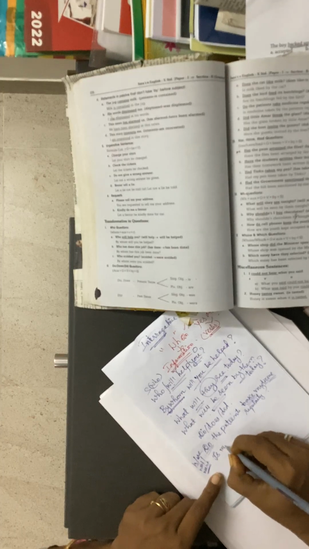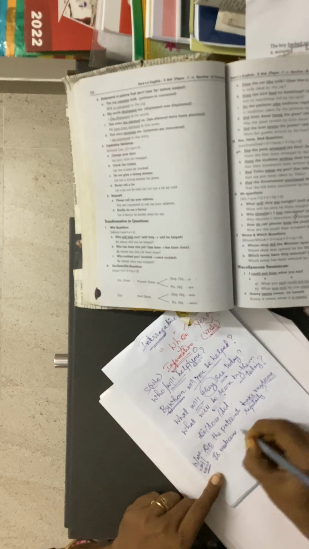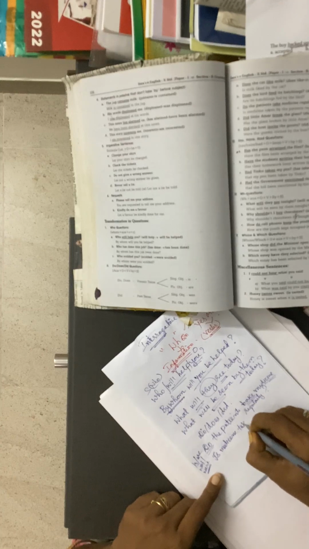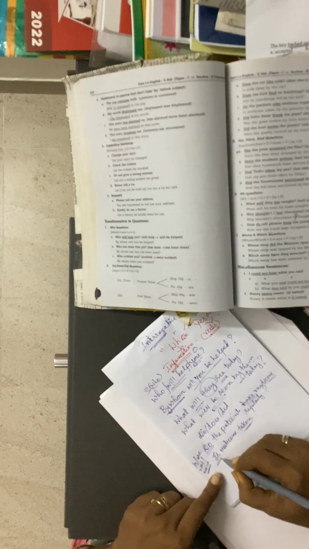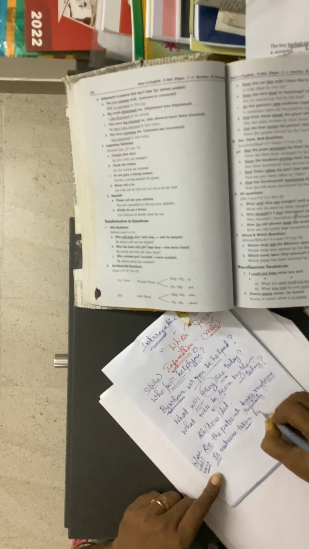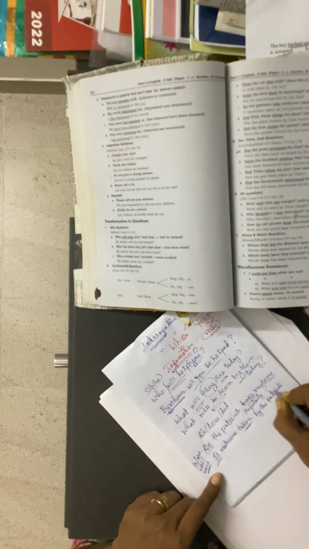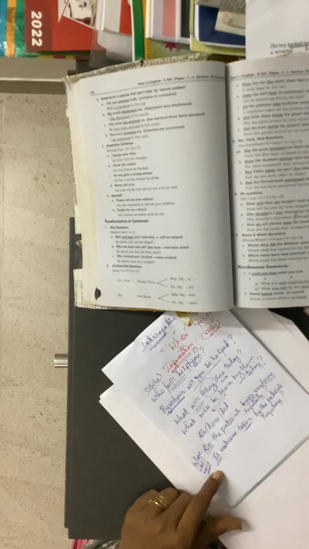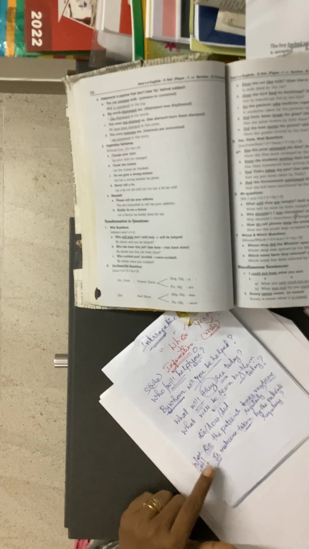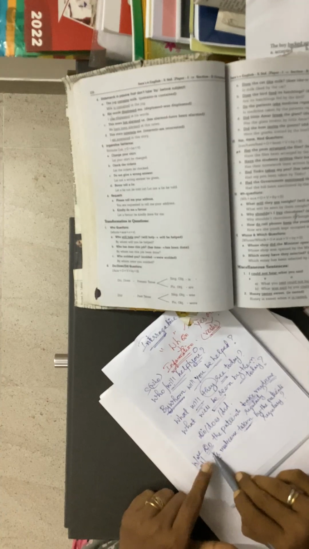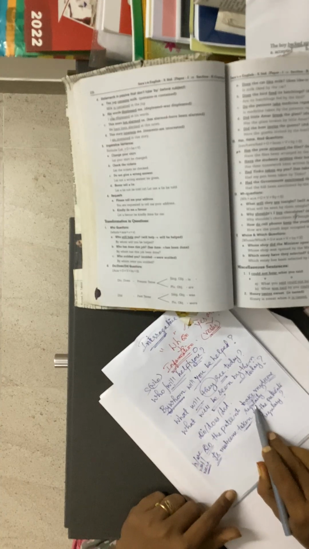Is medicine taken? Is medicine taken? Take is changed into taken. Is medicine taken by the patients regularly? Yes, question mark. Okay. So this is a format for auxiliary questions. Got it? Yes.